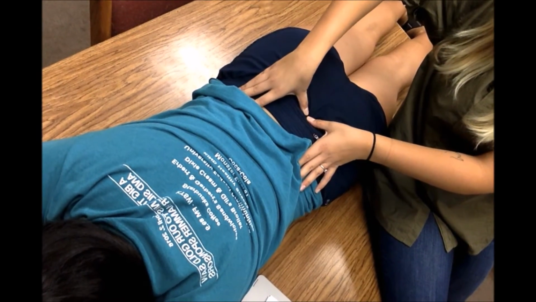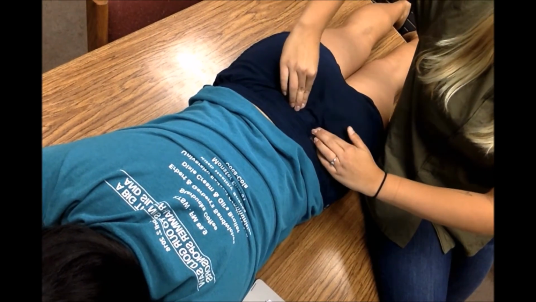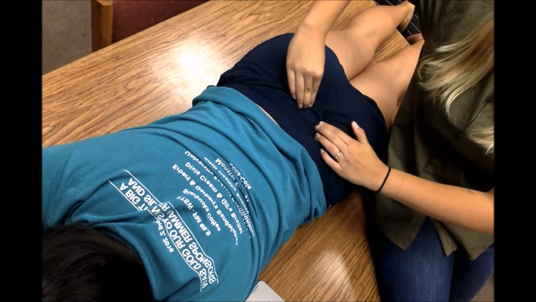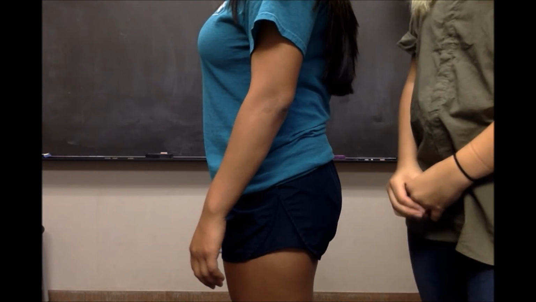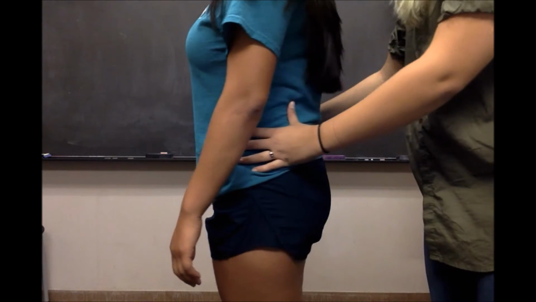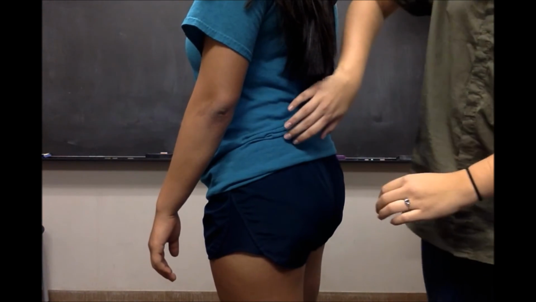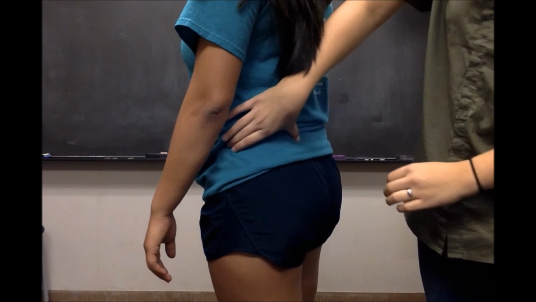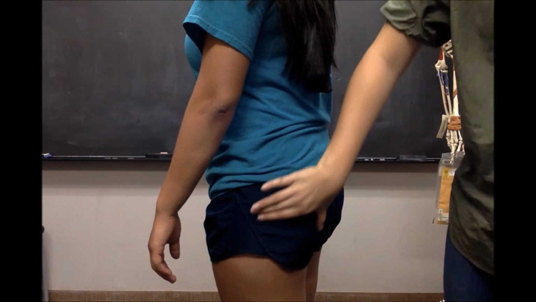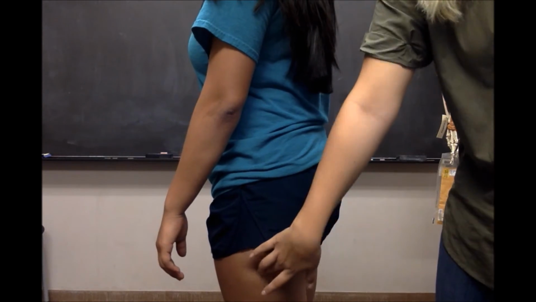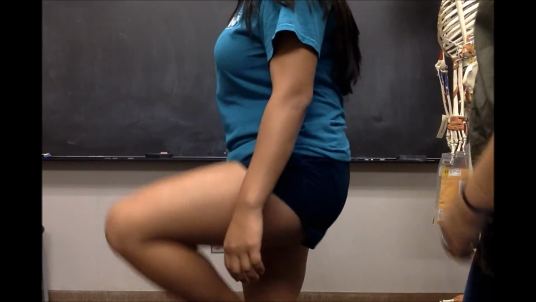The SI joint you can find by going back to the PSIS, and you can feel it along the PSIS and the sacrum. For the gluteus maximus, have your patient either standing or prone. It's going to originate along the iliac crest, which is about here, and run all the way down to their femur right here.